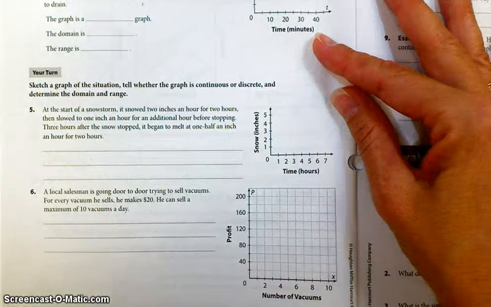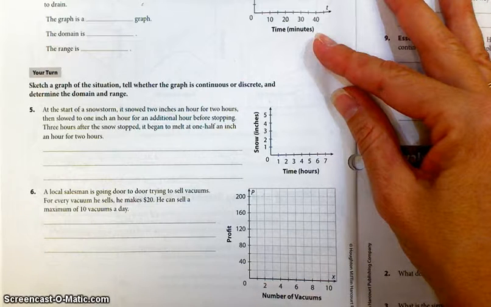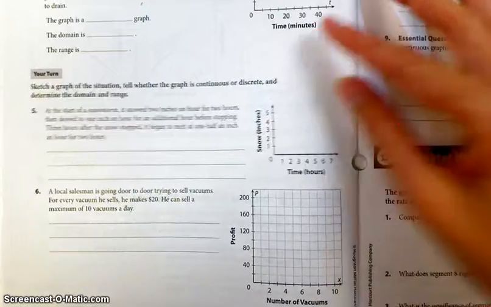All right, so the first thing I want you to do is think about the situation. Should this situation be a discrete graph, meaning points that aren't connected, or should it be a continuous graph? And then it also asks you to determine what the domain and range is. Remember, the domain is your set of x values, your range is your set of y values. Okay? So let's take a look at what we got.